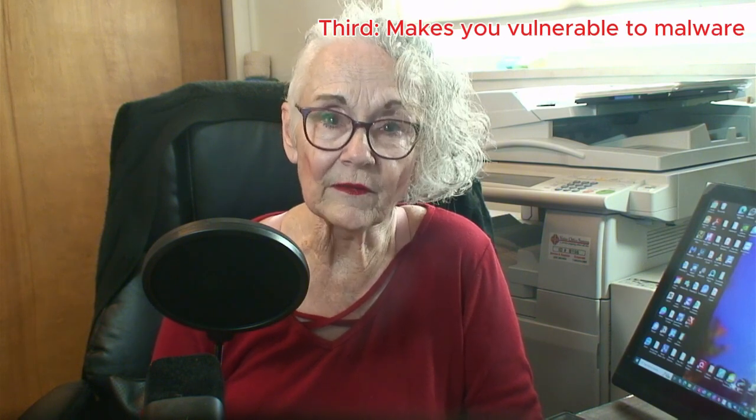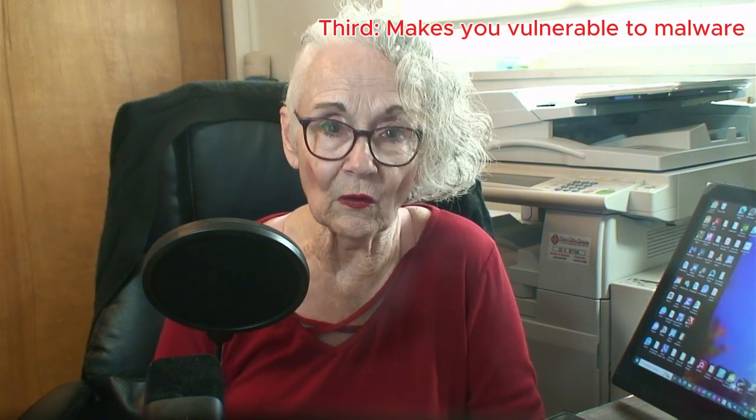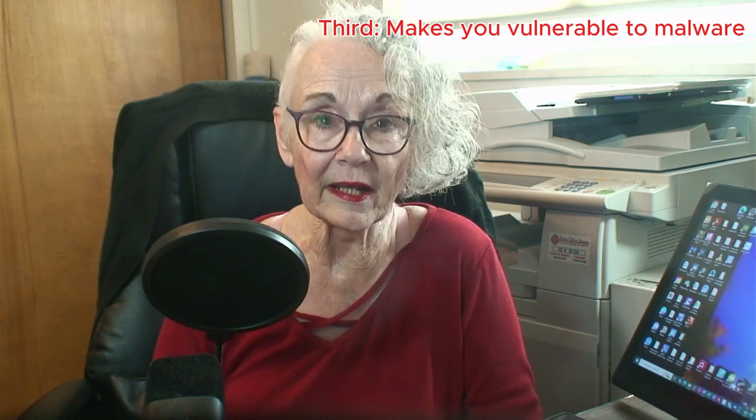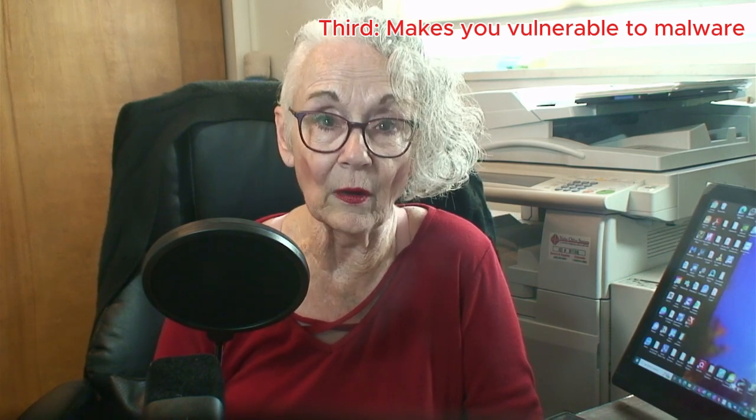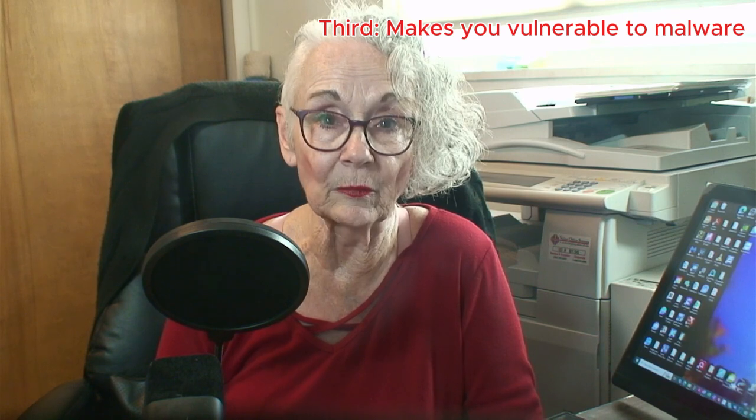Third, it's sort of a dichotomy. It makes your phone vulnerable to malware, but it can also be used to detect malware that otherwise would be undetectable. You should only use your phone on a trusted network with security, password protected, when in developer mode, especially if you're using USB debugging.